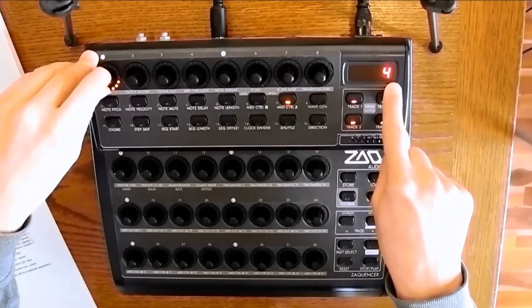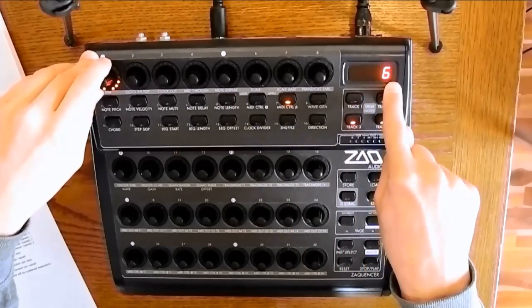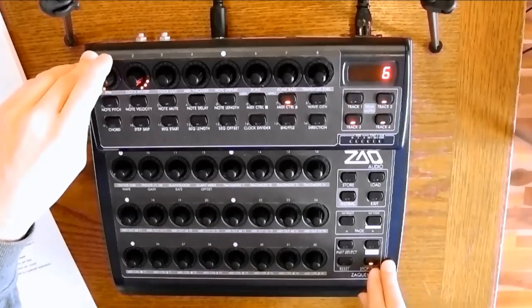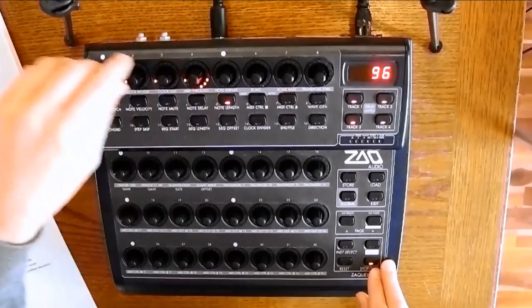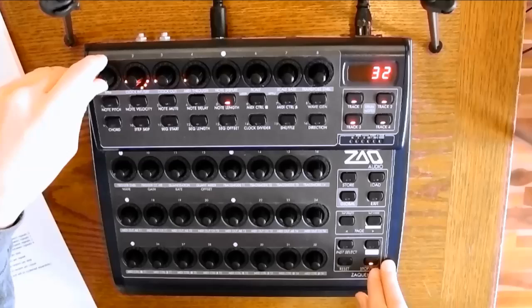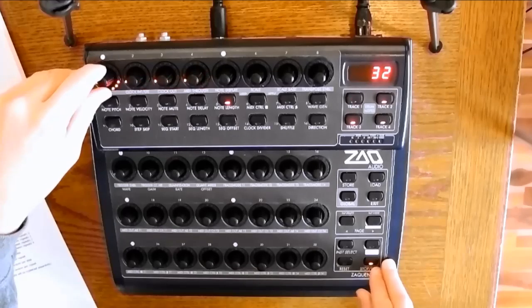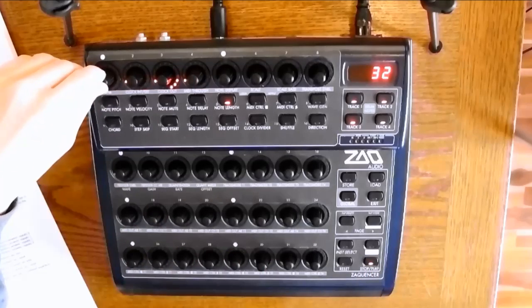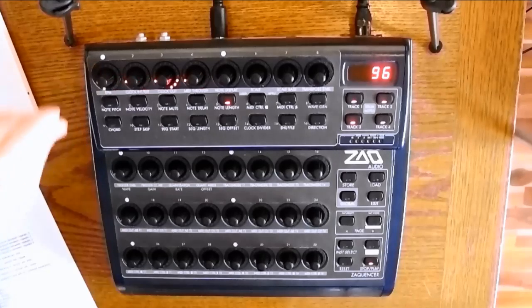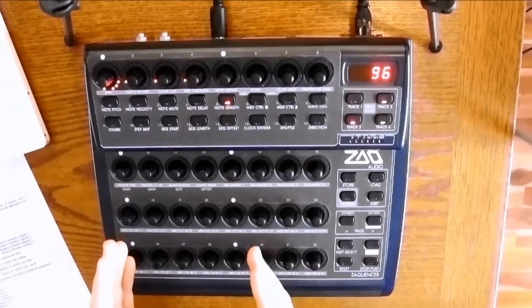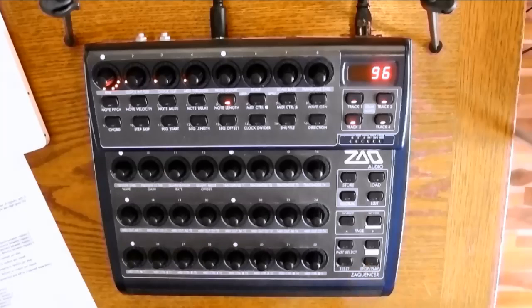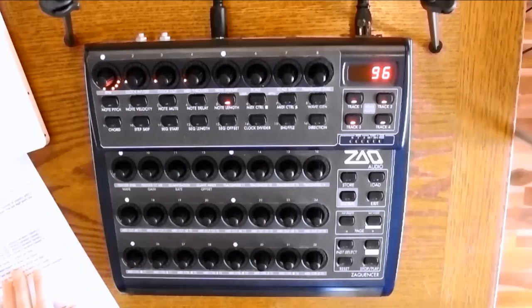We have the fastest ratcheting now. Let's make a few more repeats, 6 repeats. If I increase the note length, you hear that the notes get spaced further apart as well. So both with note length and the delay or ratcheting time, you have quite some variables that you can change for your ratcheting.